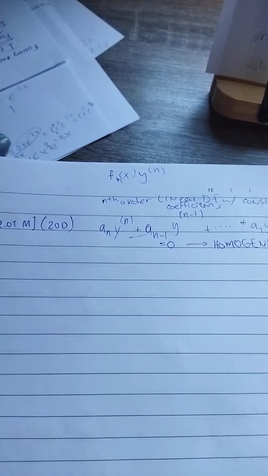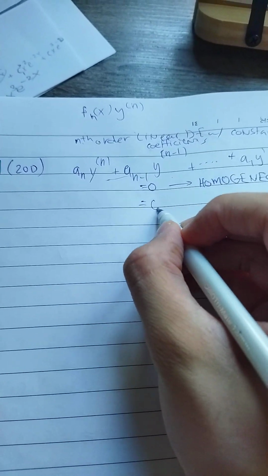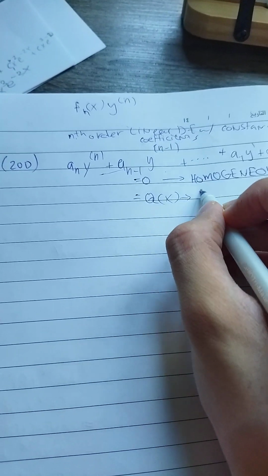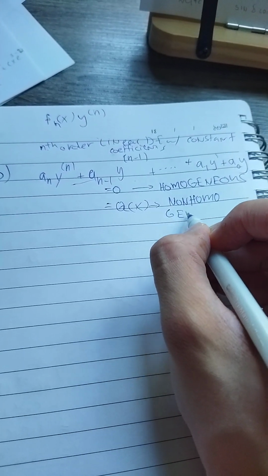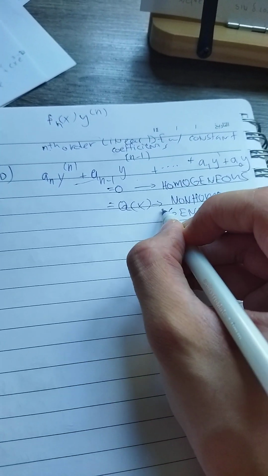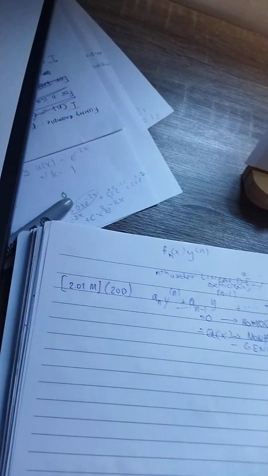So if it is equal to a function in terms of x, then it is called non-homogeneous.